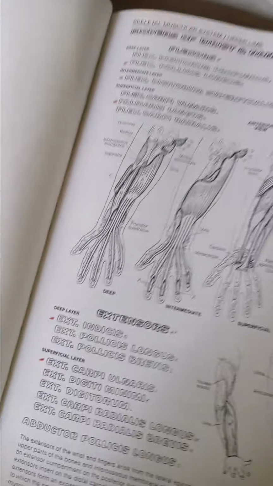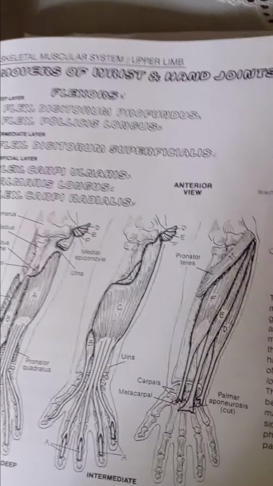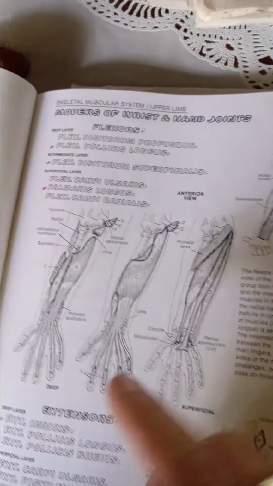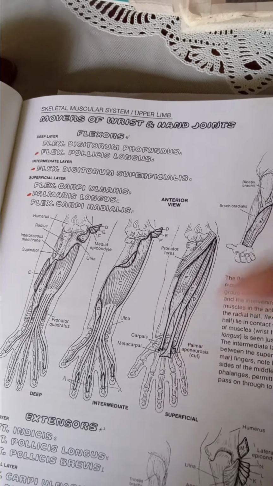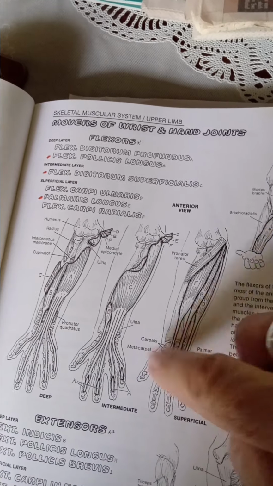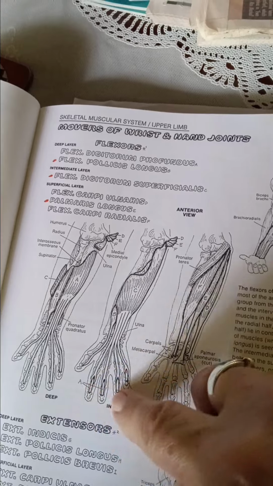Another one we talked about were, here we go. We talked about flexors of the fingers. Remember this crosses, and we talked about how some of them are long, like they come from the forearm and they go into, this one only goes to the wrist, but these go all the way to the fingers and the thumb.